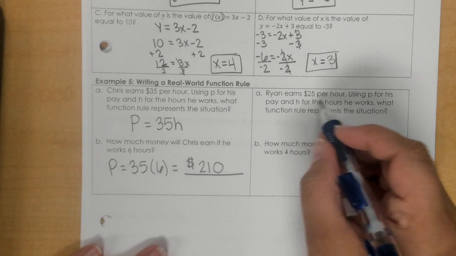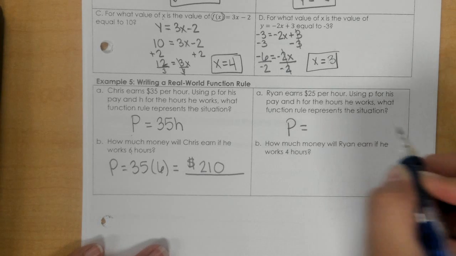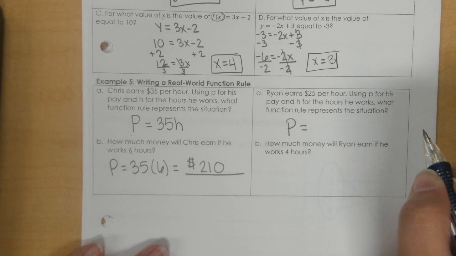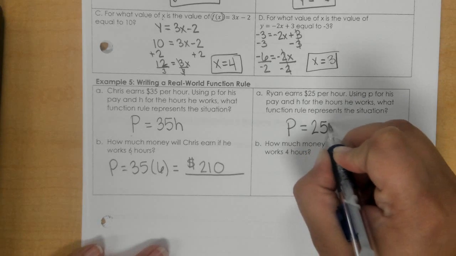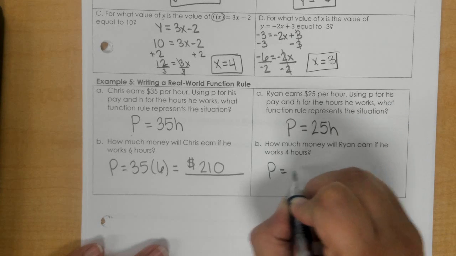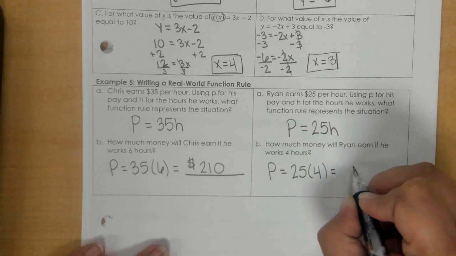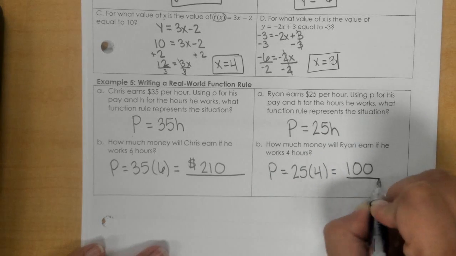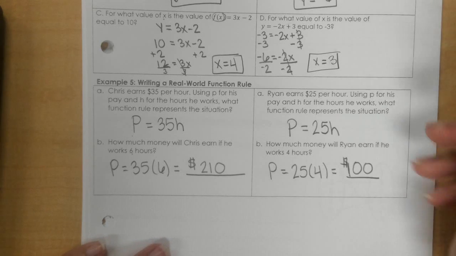So Ryan earns $25 per hour. Again, using P for his pay and H for the hours he works, what function rule represents the situation? So P equals $25 per hour, so times H. And if Ryan works for 4 hours, 25 times 4 is 100. So he would earn $100.